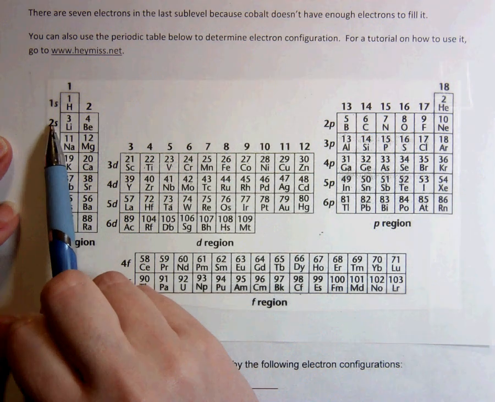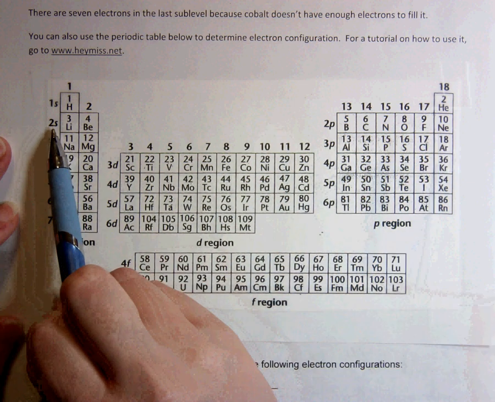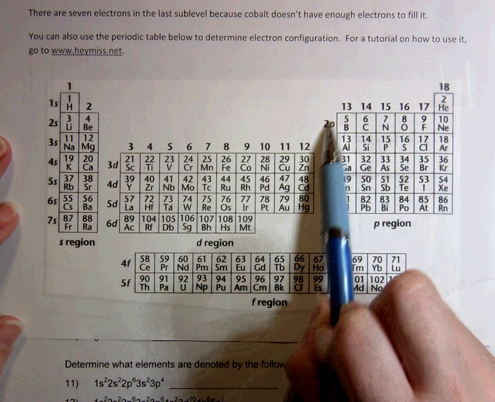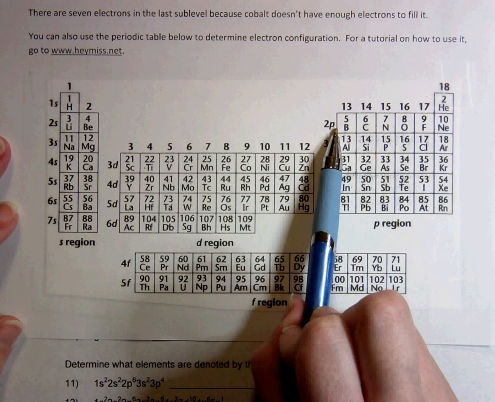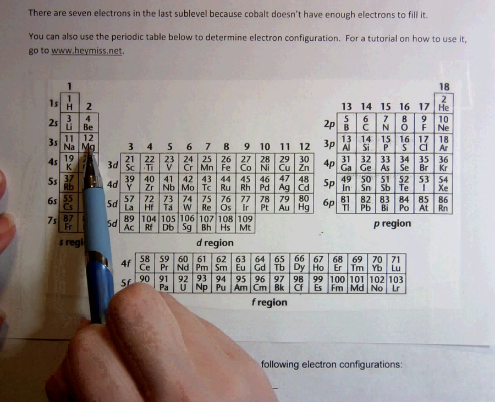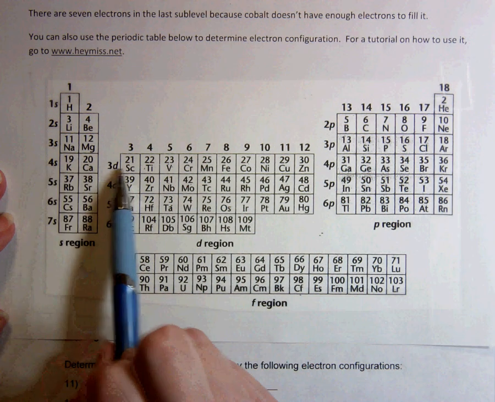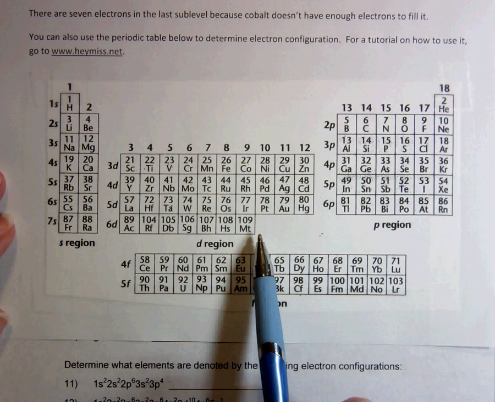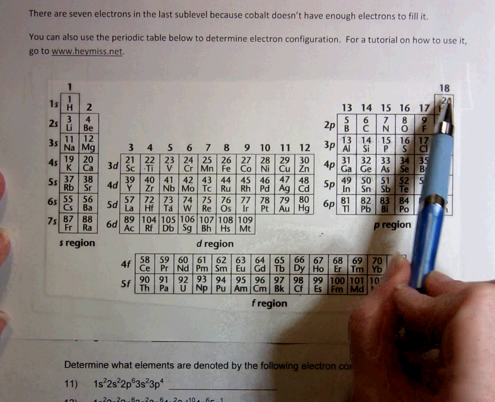The second energy level, remember, can hold up to 8. 1, 2, 3, 4, 5, 6, 7, 8. But 2 of them are in an S sublevel, and the other 6 of them are in a P sublevel. So there's a 2s level and a 2p level. When I go across over here, I see there's a 3s sublevel that holds 2, and a 3p sublevel that holds 6, and so on. Notice 4s fills up before 3d. This is why these transition metals act so strange, and we can't use that same 1, 2, 3, 4, 5, 6, 7, 8 rule for their number of valence electrons.